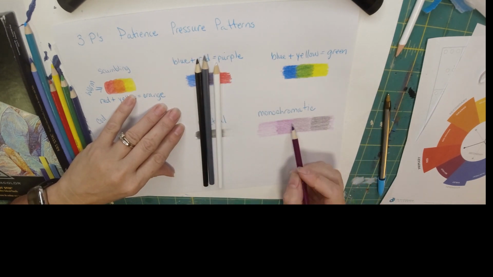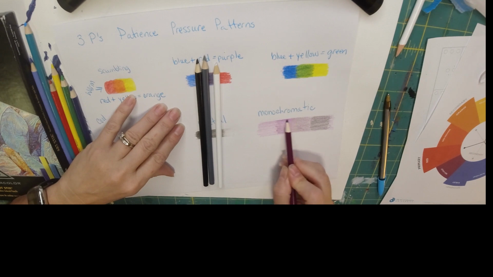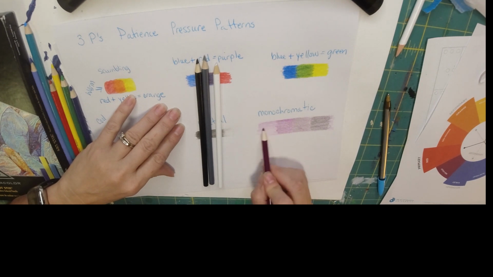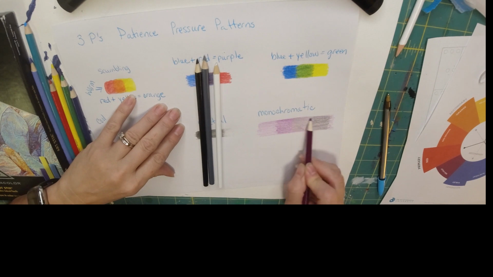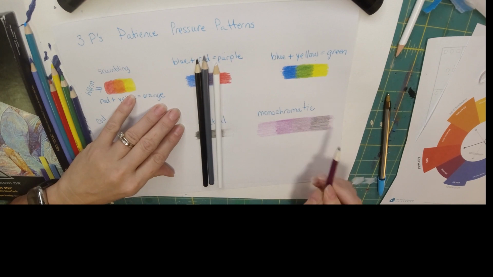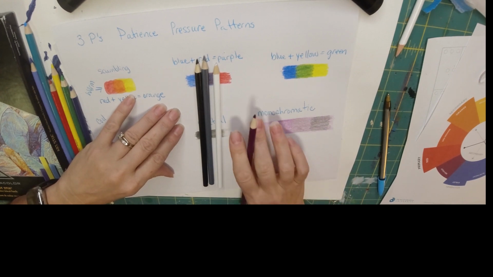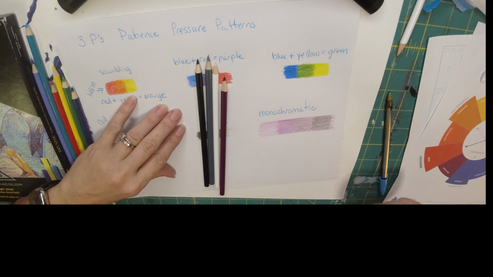So I'm going to go back over all of these areas with my purple because I'm layering. And I will continue to layer till I get the desired look of this monochromatic color scheme that I'm going for.